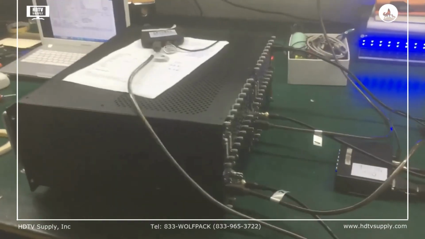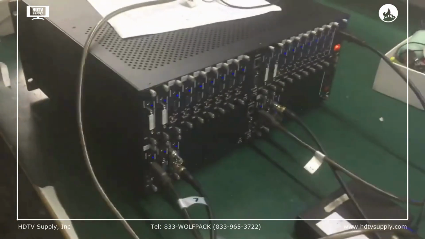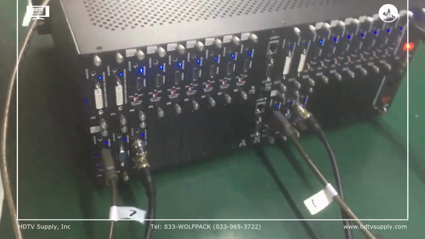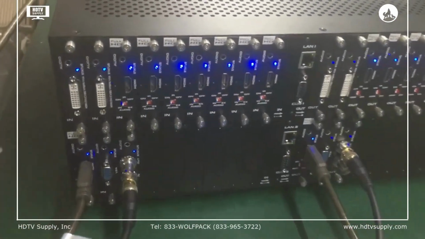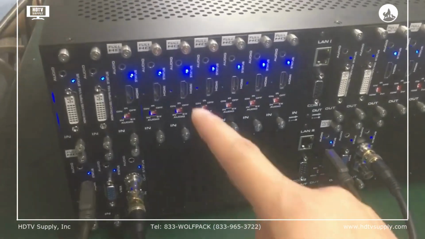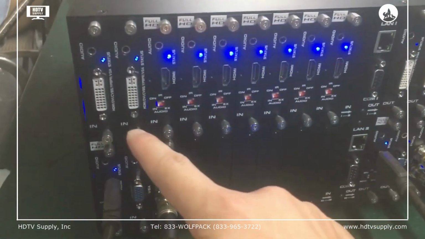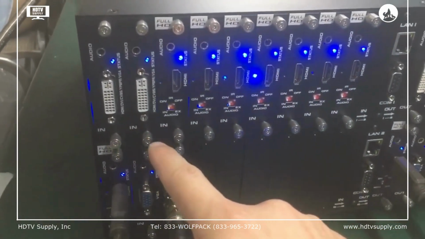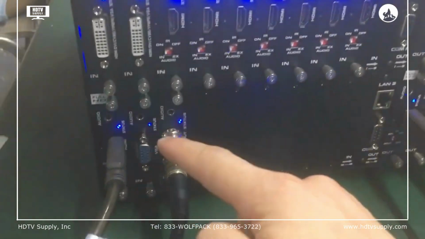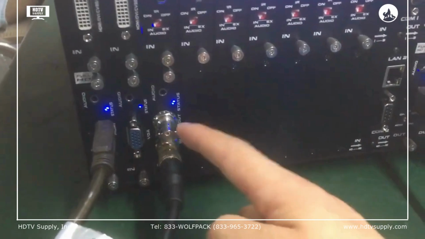Hi, so we're testing the 18 by 18 modular matrix switcher. So here's the back panel of the matrix switcher. On the matrix switcher, you can see this part is going to be the input area. So we have two DVI input and HDMI cards, and one VGA and the SDI.